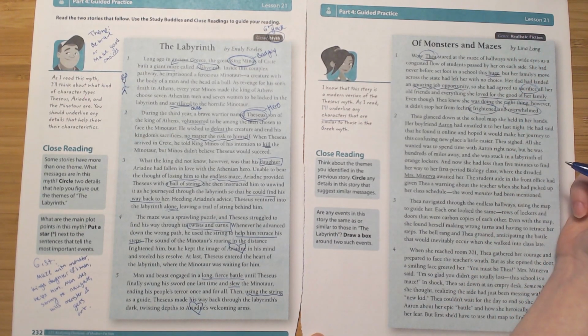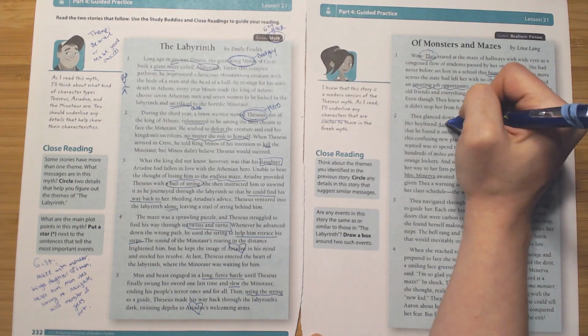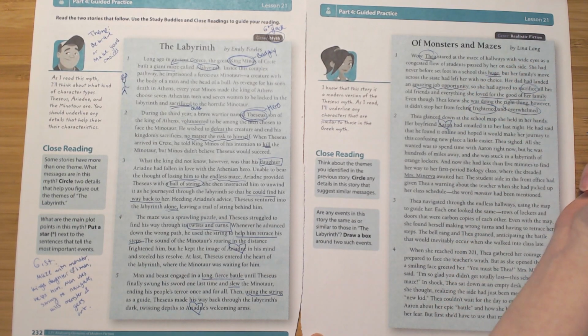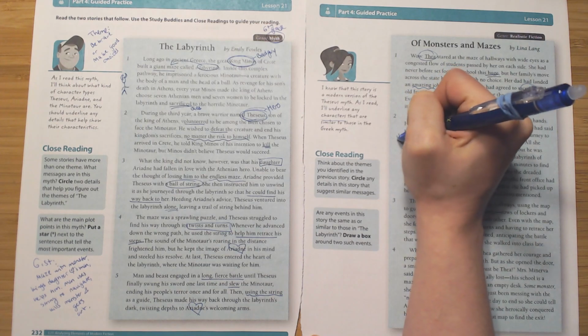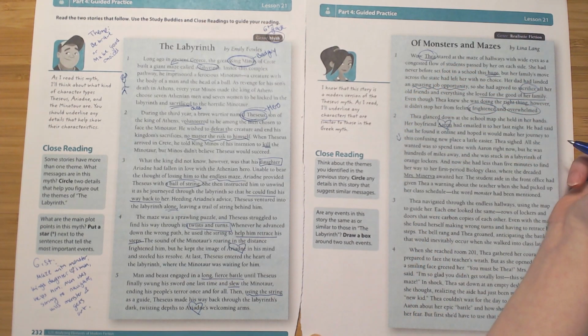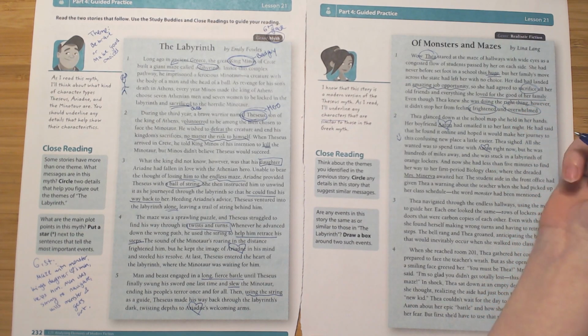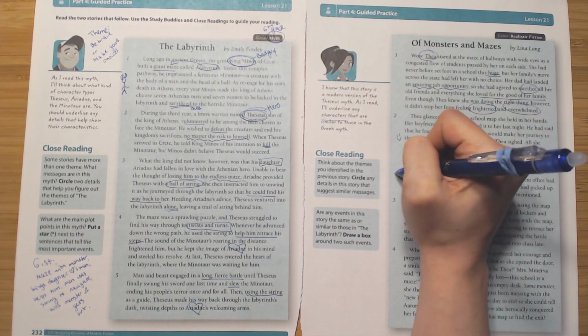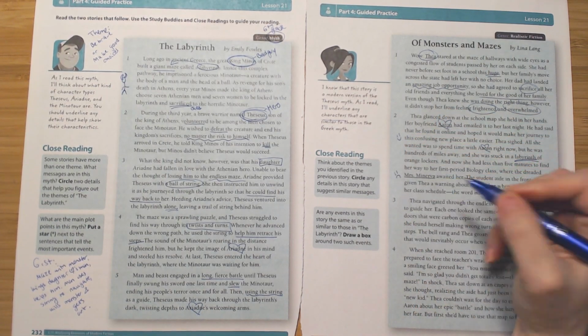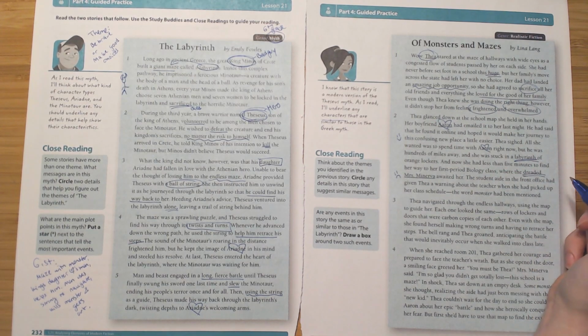Thea glanced down at the school map she held in her hands. Her boyfriend, Aaron, had emailed it to her last night. He had said that he found it online and hoped it would make her journey to this confusing new place a little easier. That's nice. Thea sighed. All she wanted was to spend time with Aaron right now, but he was hundreds of miles away and she was stuck in a labyrinth of orange lockers. And now she had less than 5 minutes to find her way to first period biology class where the dreaded Mrs. Minerva awaited her. Putting an unhappy face there because of this word dreaded is a clue that Minerva is not good.